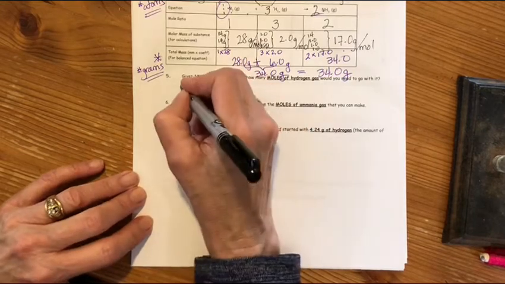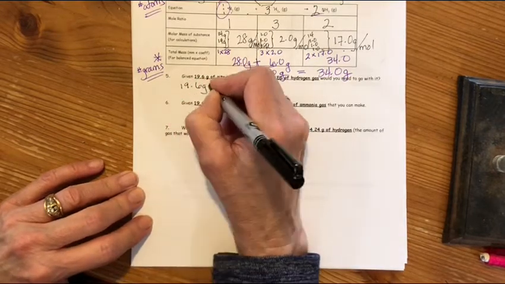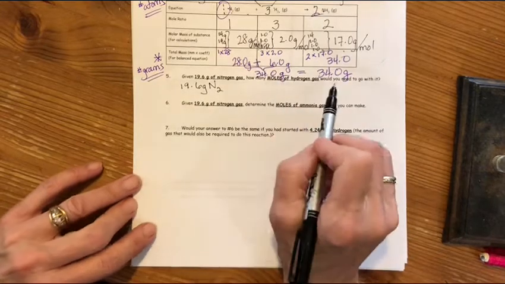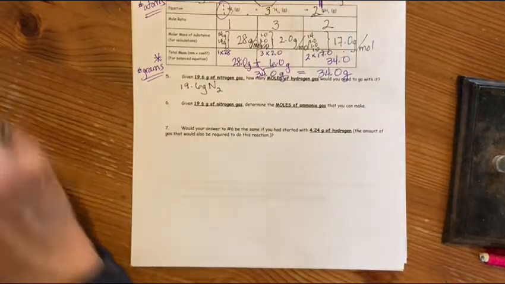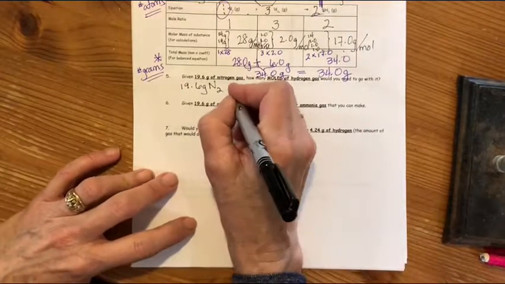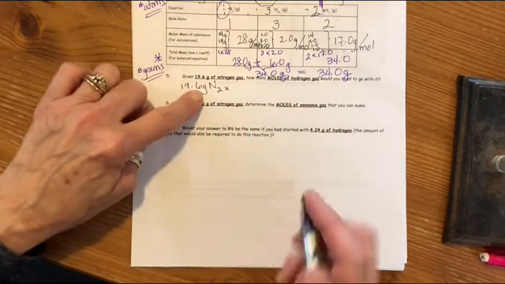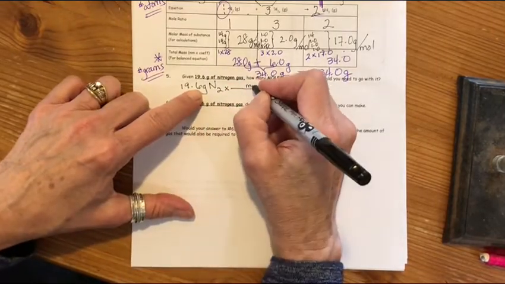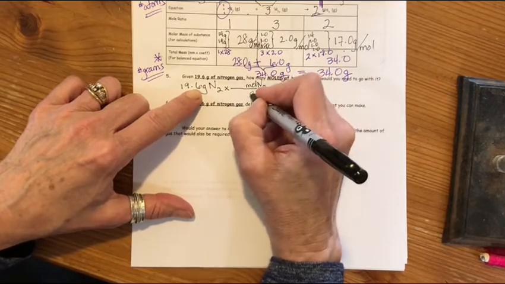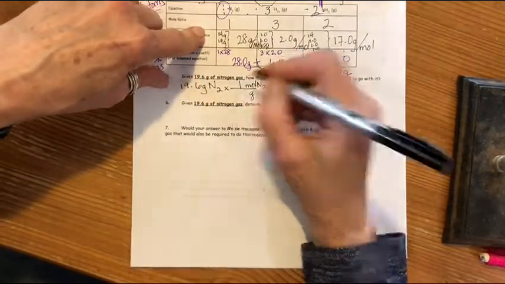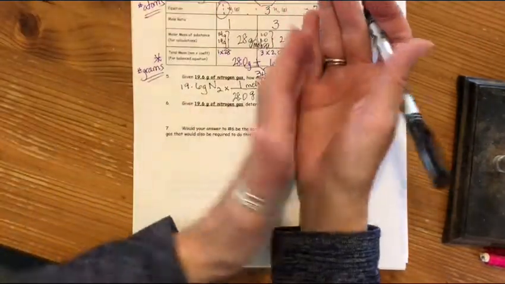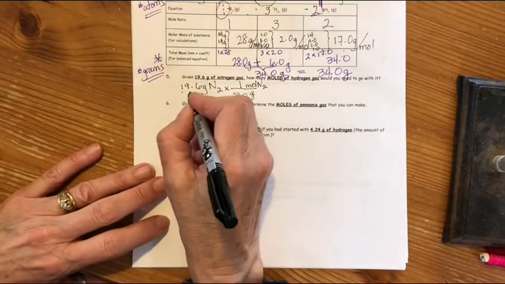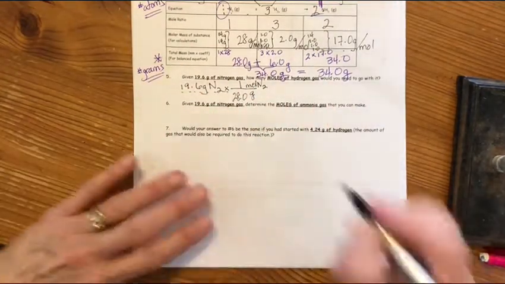So here's what we're starting with. 19.6 grams of nitrogen gas. How many moles of hydrogen gas are present? So we're actually only going to have to go to here. First thing we've got to do is change grams into moles. So I need moles on top, grams on the bottom. We know 1 mole of nitrogen gas is 28 grams. We could stop there and get an answer, or we can keep going.